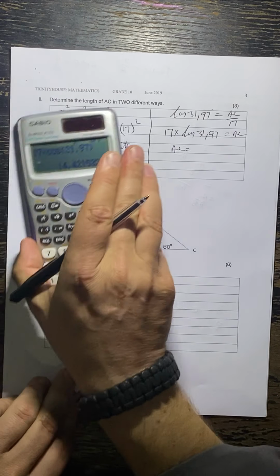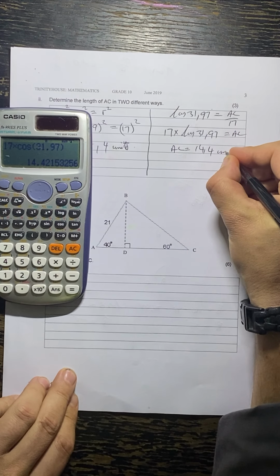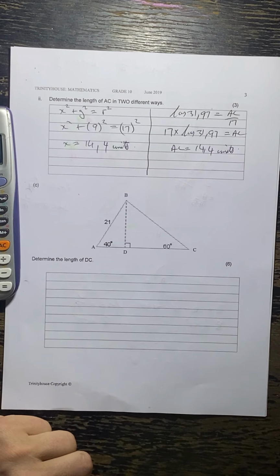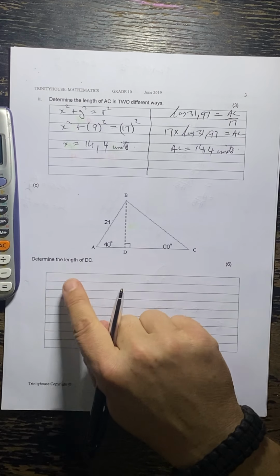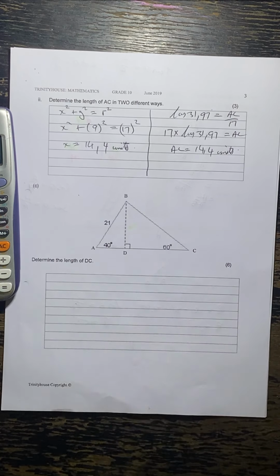Round that off to 1 decimal place, and we get 14,4 units. Okay, and you can see it's the same as that one. All right, going on to the next question. It's telling us here, determine the length DC, this length over here.